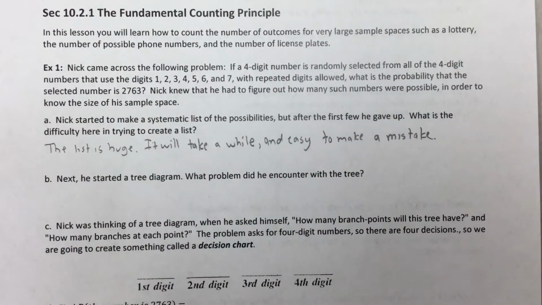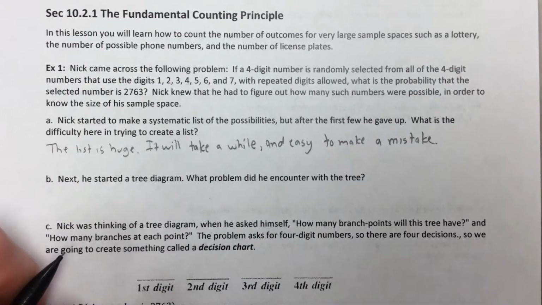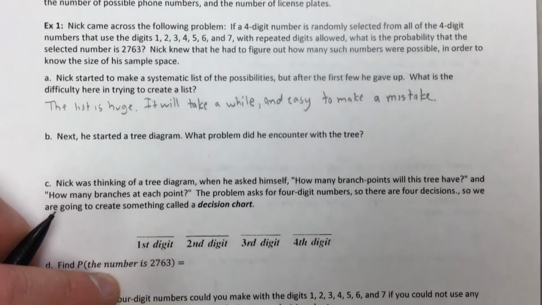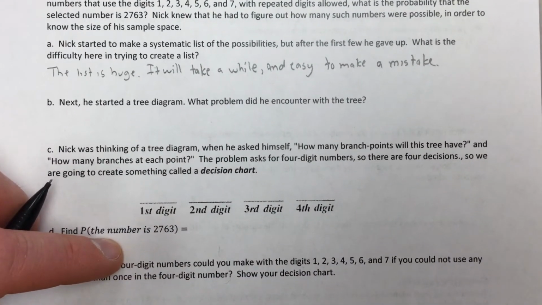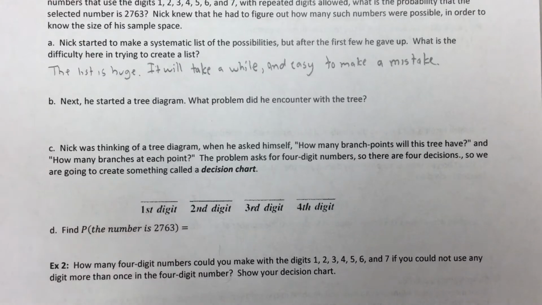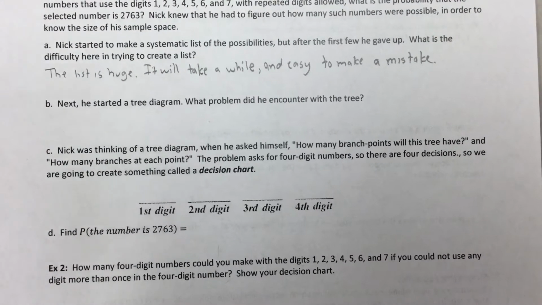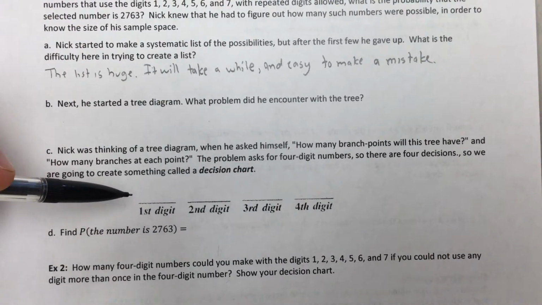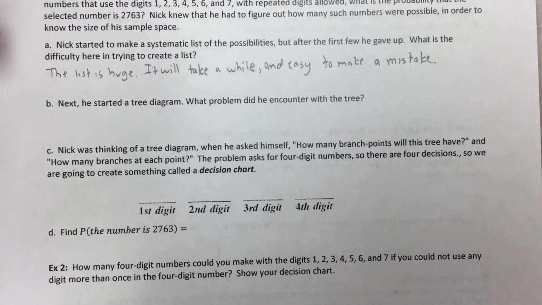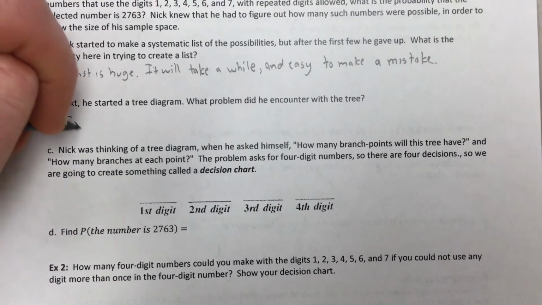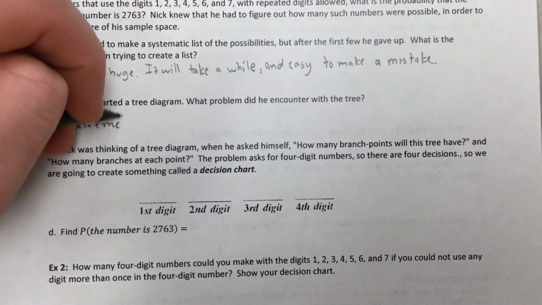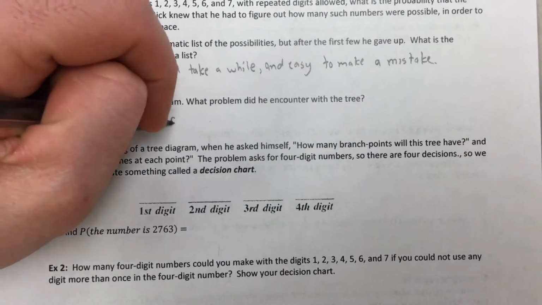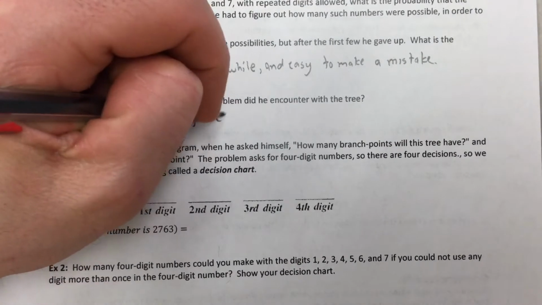All right, for B, then he started with a tree diagram. What is the problem with the tree diagram? If you think about when we did the tree diagram for even the rock, paper, scissors, we had 3 different people playing, or 3 columns, and each one had 3, and think about how messy that got. So here we'd have 4 different columns, because it's 4 digits, and each one would have 7. So it's going to be extremely large. It's going to be very messy.